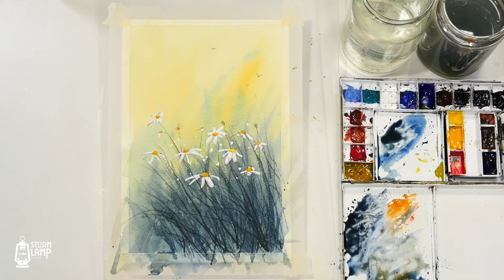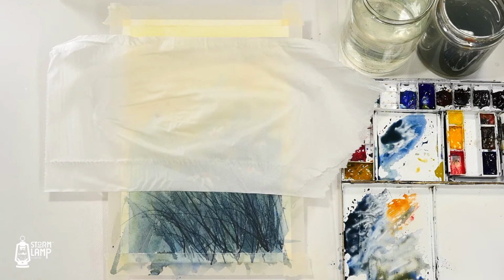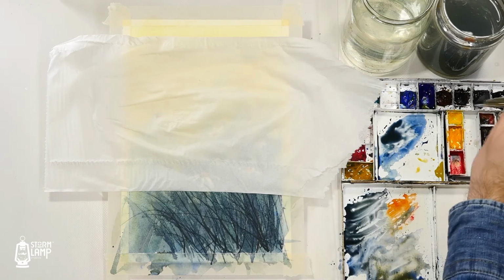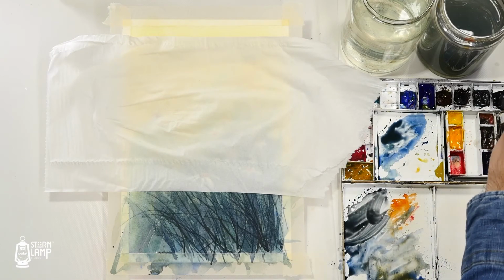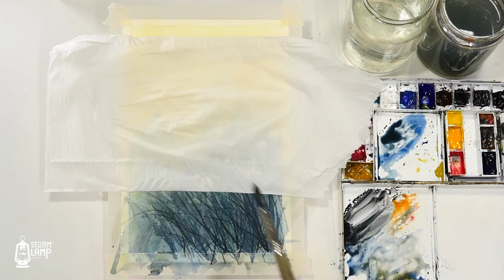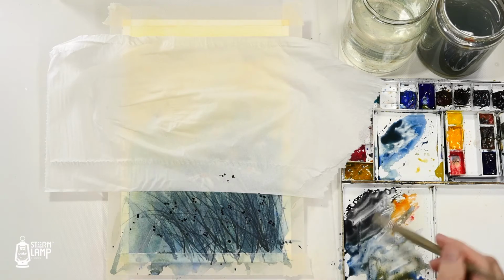At this stage, what you can do is get a bit of kitchen paper, and if you wanted to, just cover that, and then get some strong paint and do a few little spatters here and there just for texture.